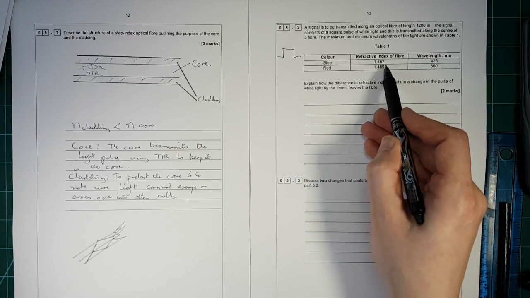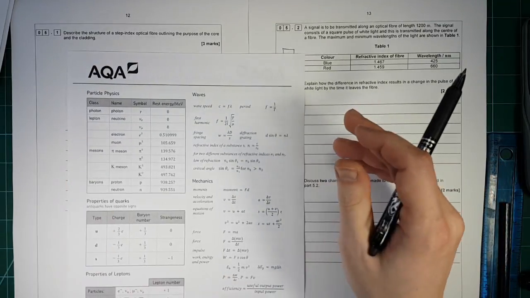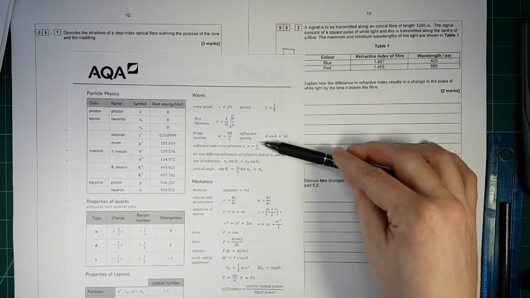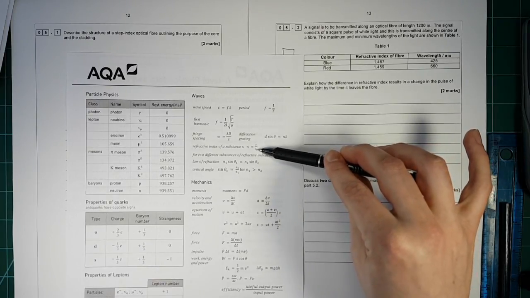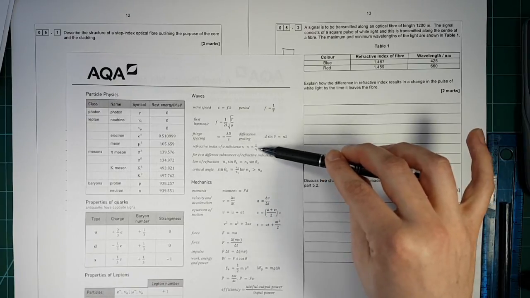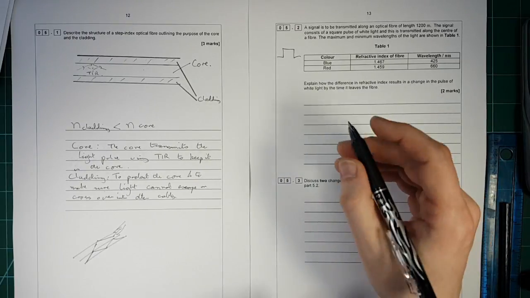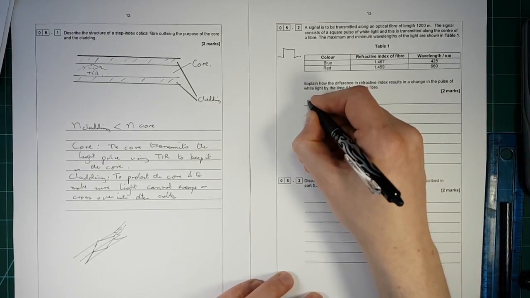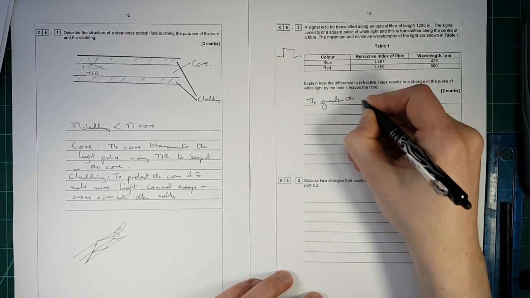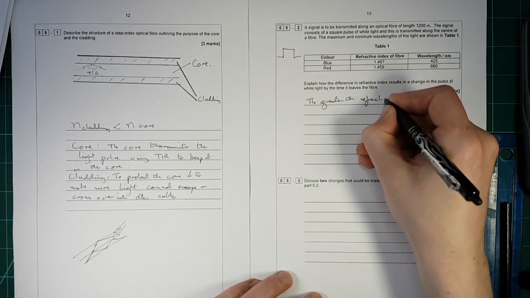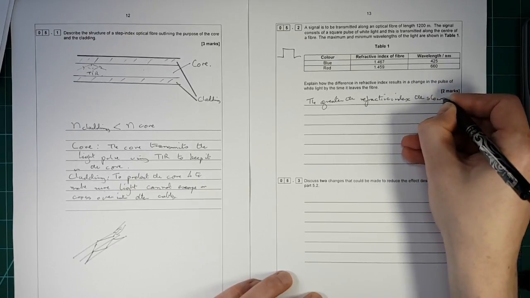Okay, so the bigger the refractive index, the slower the light travels. That's using this equation here. So that's the speed of light in the material, that's the refractive index, so you get a bigger number there and having a slower speed there. So we'll write that down as our first sentence. The greater the refractive index, the slower the wave.